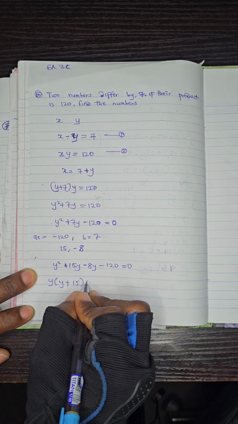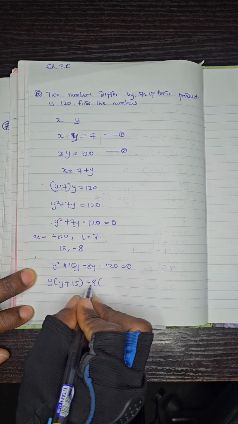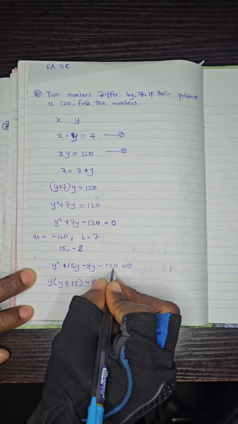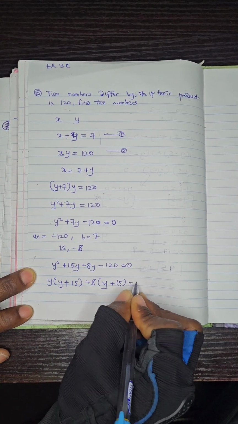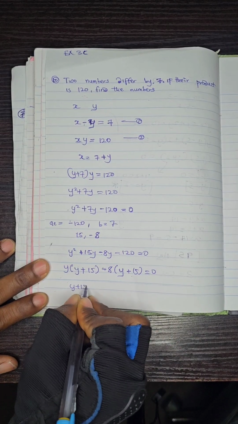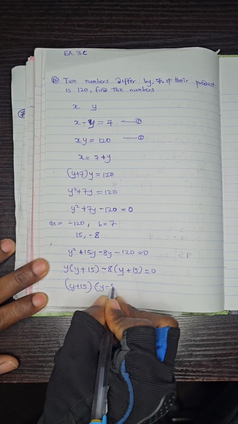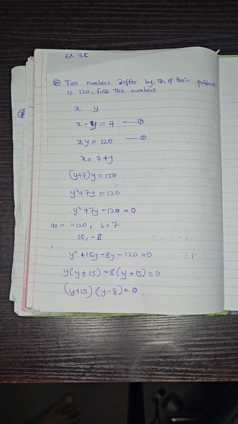What's common here? Minus 8. Minus 8Y divided by minus 8 gives plus Y, and minus 120 divided by minus 8 gives plus 15, all equal to 0. Since these two are the same, we have Y plus 15, Y minus 8 equal to 0.